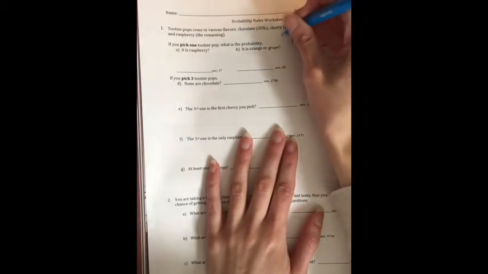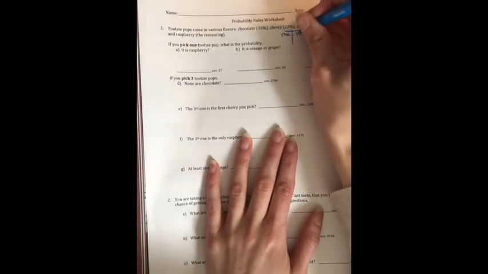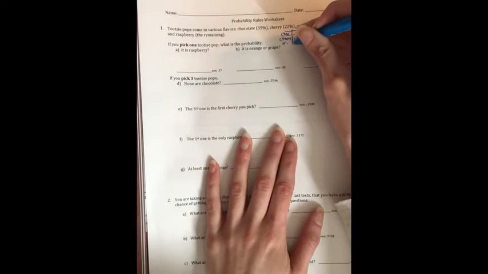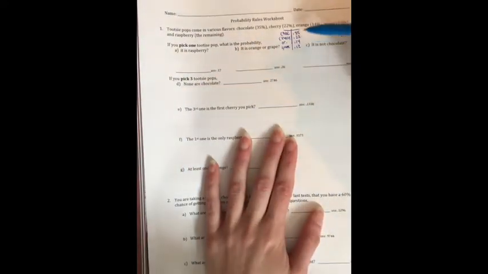I have chocolate, cherry, just converting everything to decimals, orange, grape, and then the rest is raspberry. So these should all add up to 1.